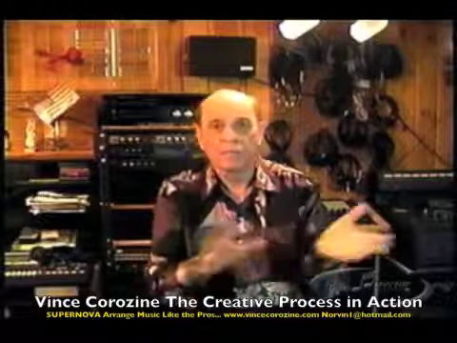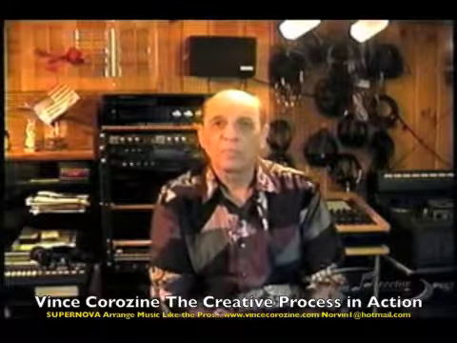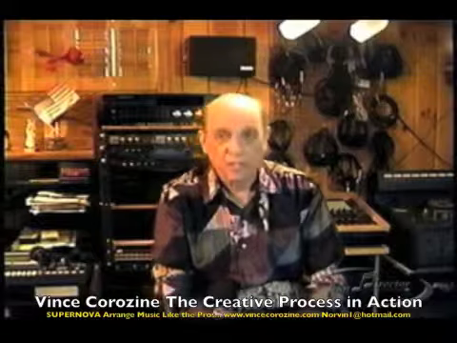The next example, example 8, is applying the compositional technique of interversion to the Supernova theme. Remember the theme that I went da da da da da, that was very boring. Now I've got to do something with it to make it more interesting. Listen to it.